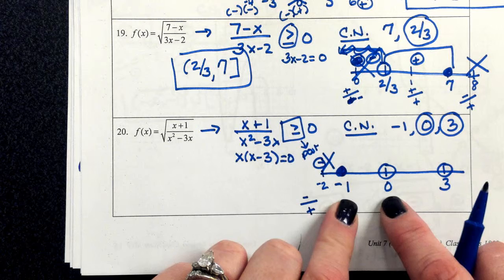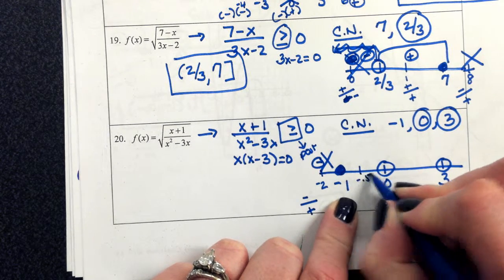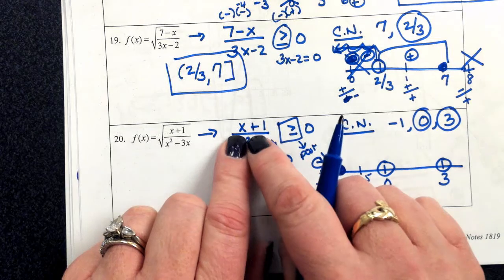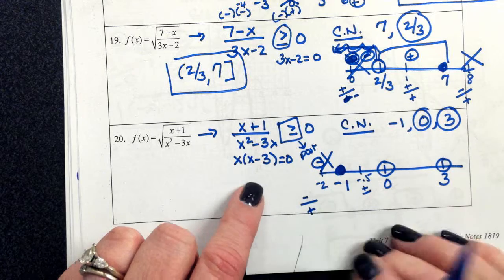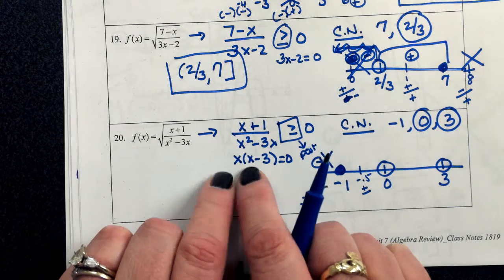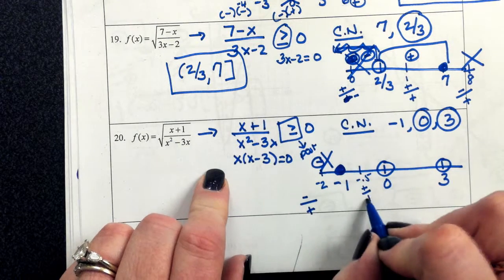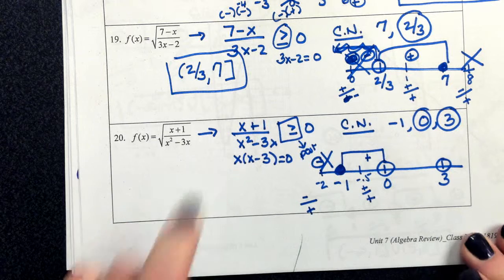Again, you have no choice but to choose a decimal between -1 and 0. So I'll choose -0.5. Well, -0.5 plus 1 in the numerator is going to give me a positive. -0.5 minus 3 is a negative. Times a negative will give me a positive in the denominator. So I do know that I'll have positive numbers between -1 and 0.